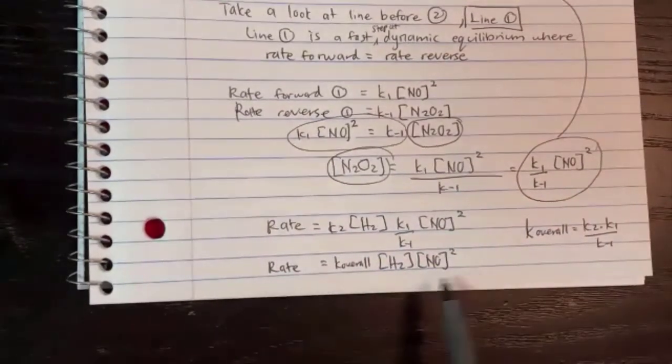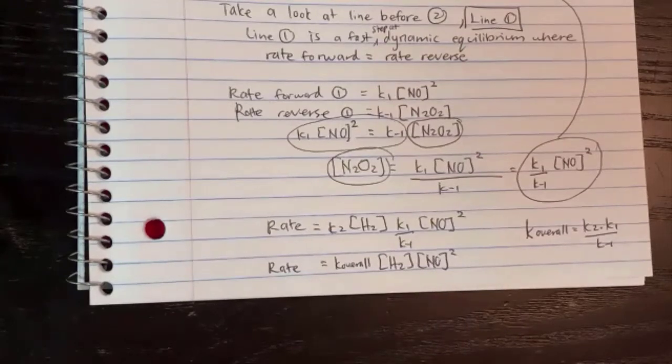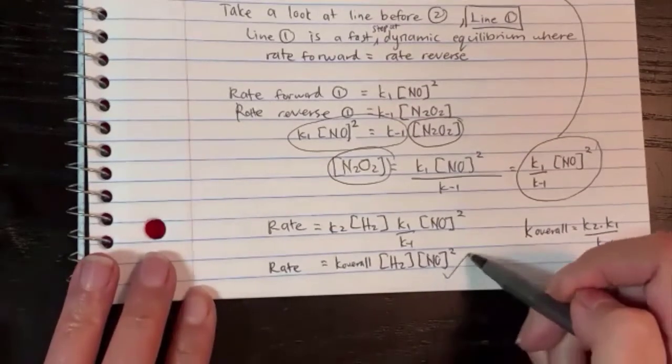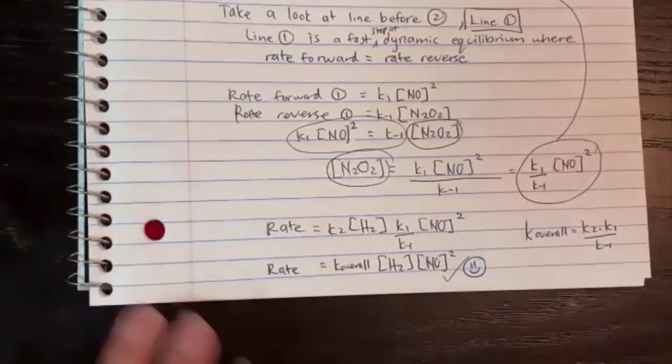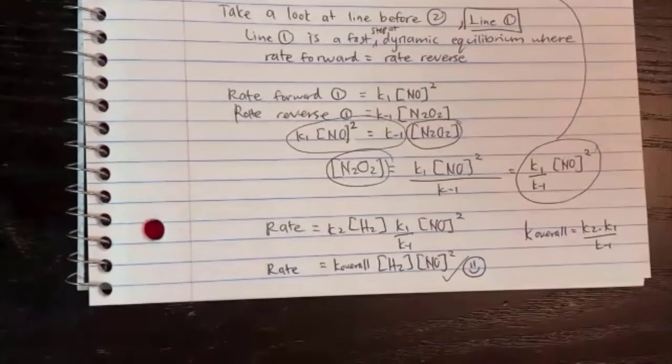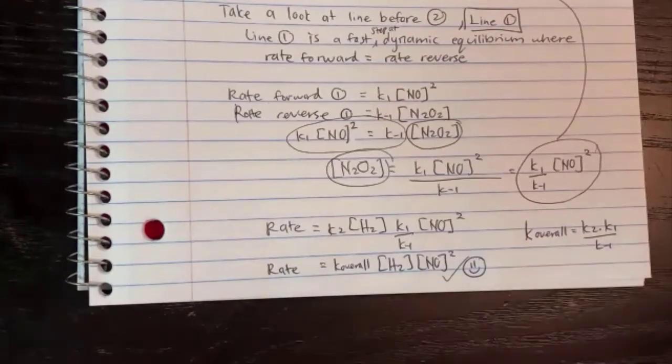That means here's your rate. Your rate is H2 to the power of 1, first order, NO to the power of 2, second order. So that's how you would find your overall rate. Now it's a smiley face. Everyone good? All right.